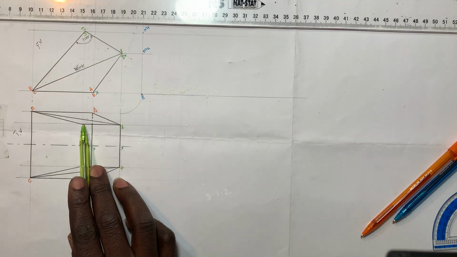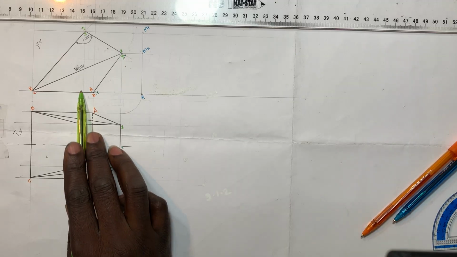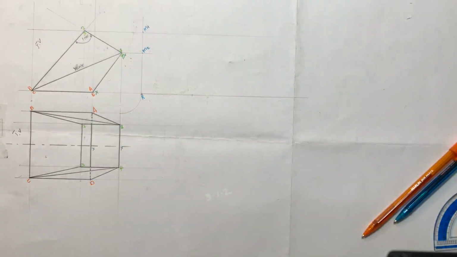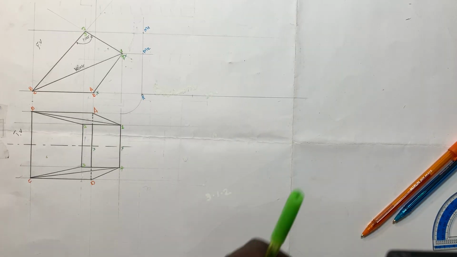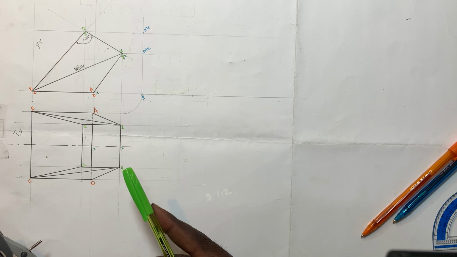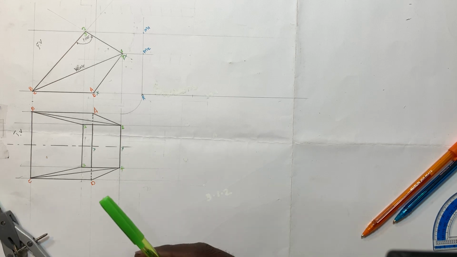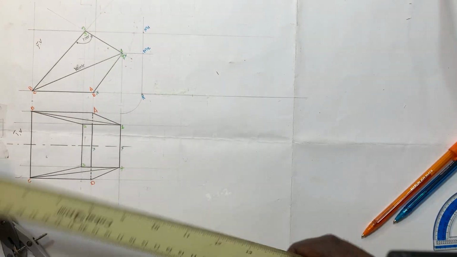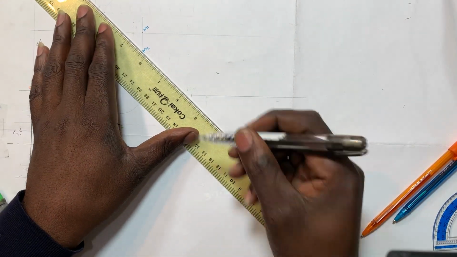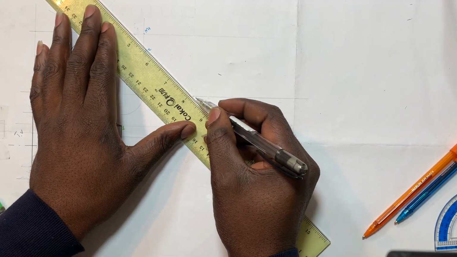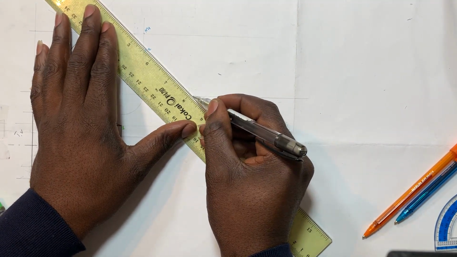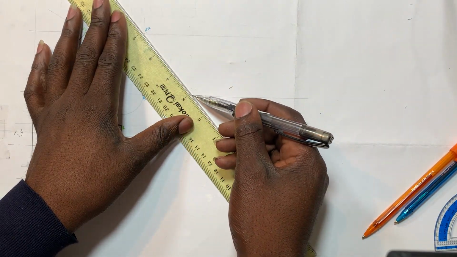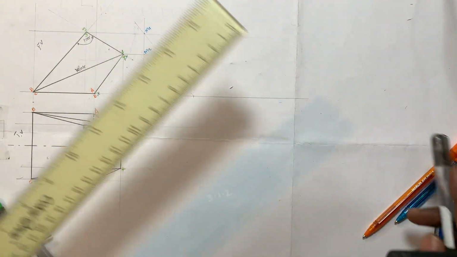Further extend to 2, 3. So there is the 2, 3. Once it touches there, goes horizontal. So which means by tracing them like this, I will know that I'll have to use what? I'll have to use my M1. So now I'll take it to my M1, from here to M1. So there it goes. You understand?